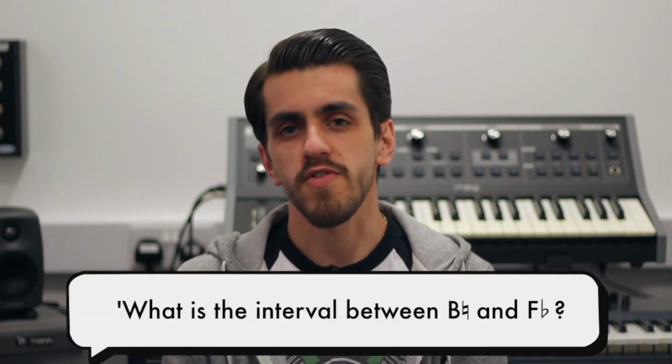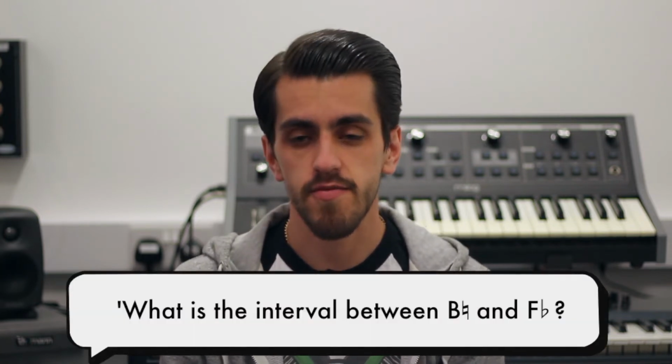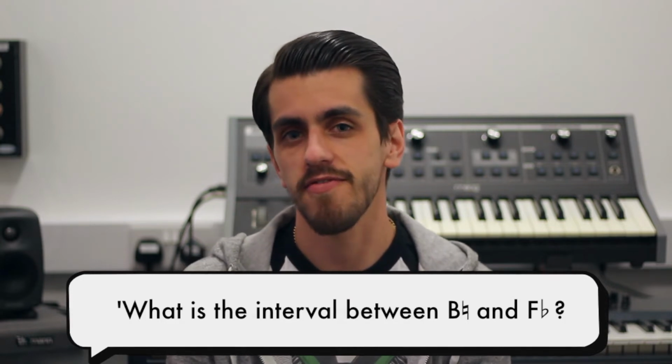Okay, so our first question this month came out of preparations for some A-level exams, in terms of some of our students that have to take theory exams in line with their A-levels, and on some practice papers that were given to them by their tutors. One of these questions was a little bit confusing. So the question was, what is the interval between a B natural and an F flat?